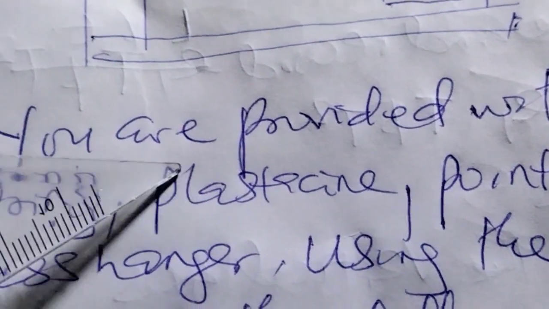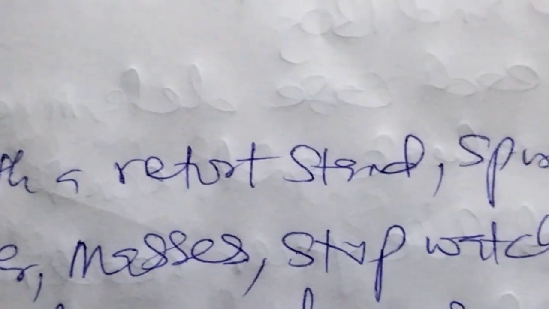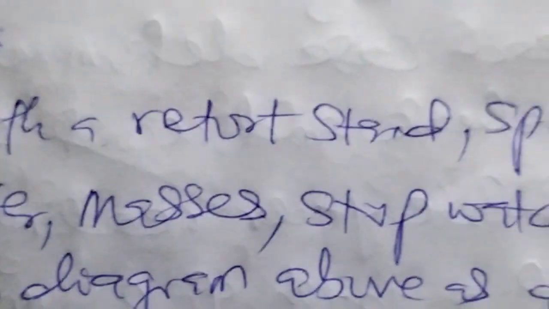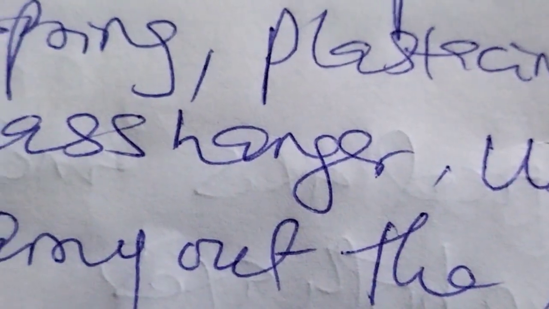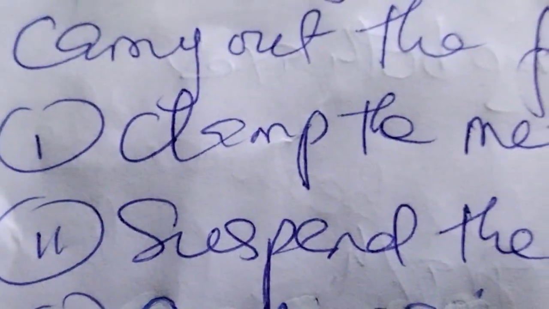Then the question says you're provided with a retort stand, spiral spring, plasticine, pointer, masses, stopwatch, and mass hanger. Using the diagram above as a guide, carry out the following exercises. 1.